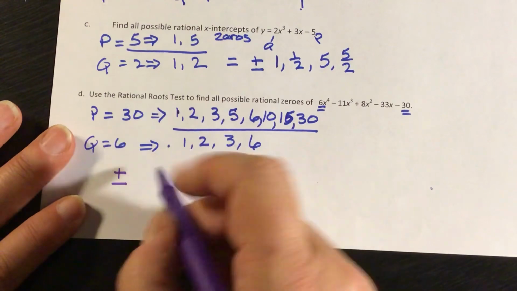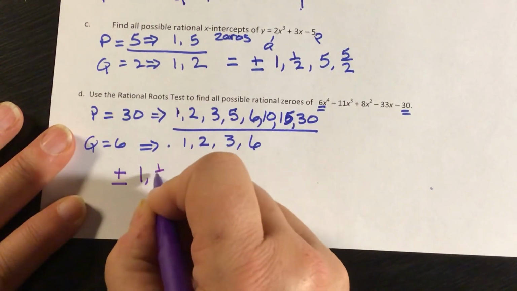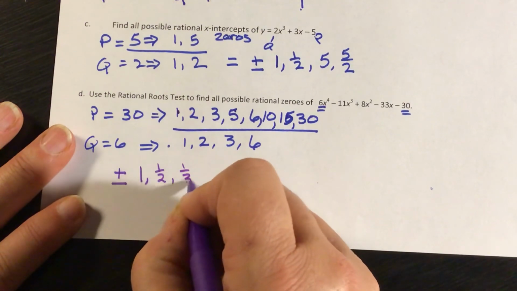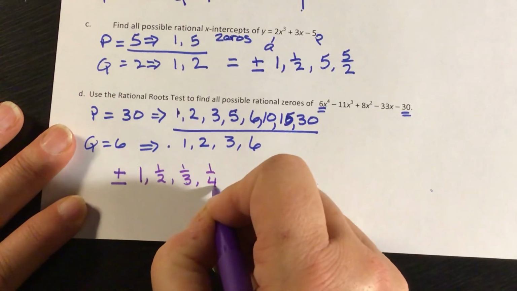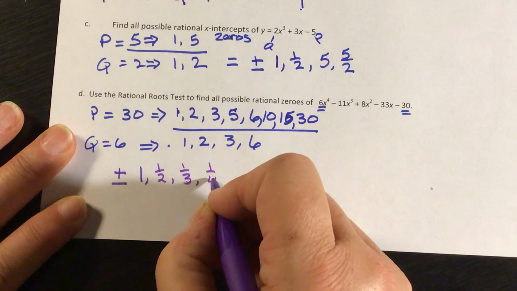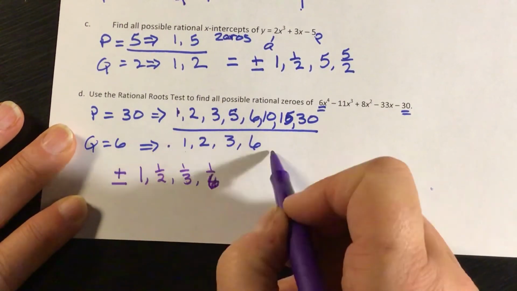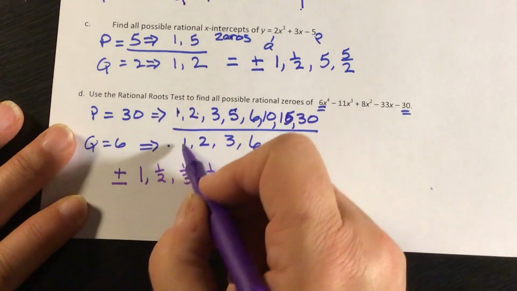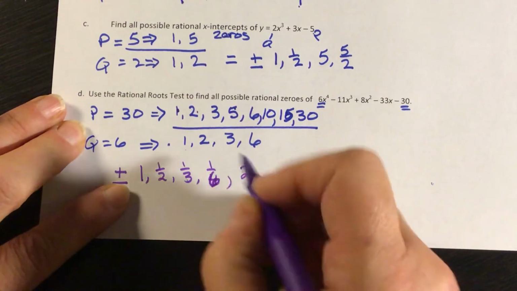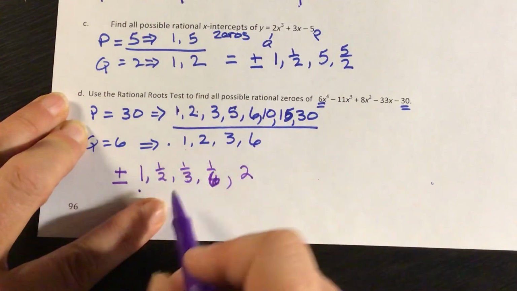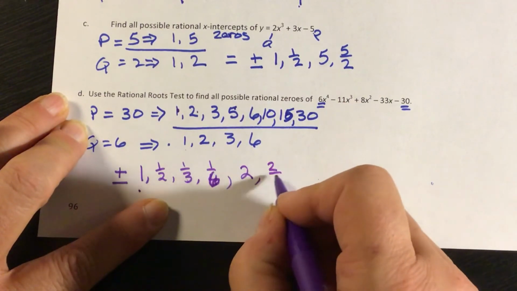So I could have 1 over 1, 1 over 2, 1 over 3, or 1 over 6, sorry. 1 over 1, 2, 3, and 6. Then I can have 2 over 1, which is 2. 2 over 2 is 1. 2 over 3, I don't have here.